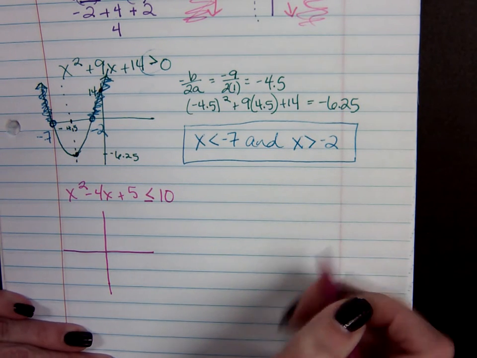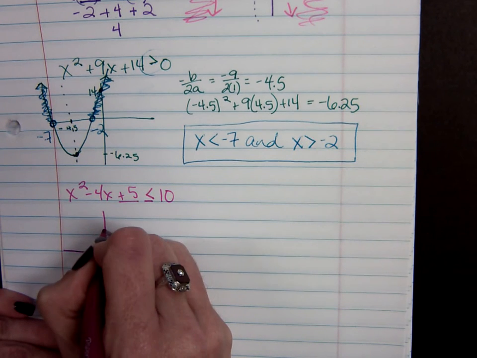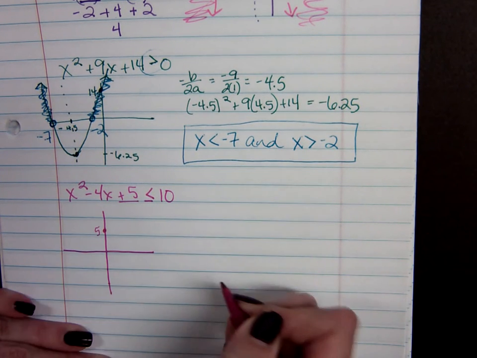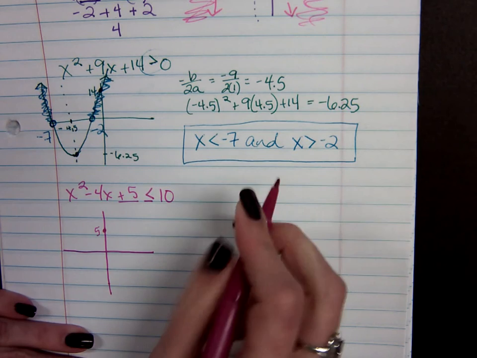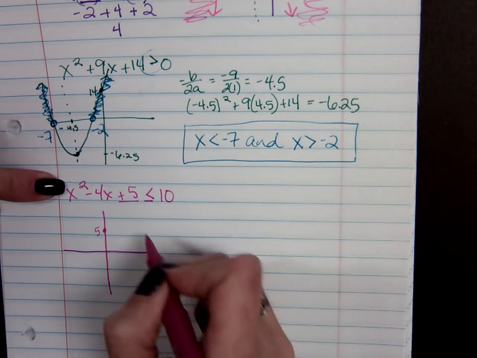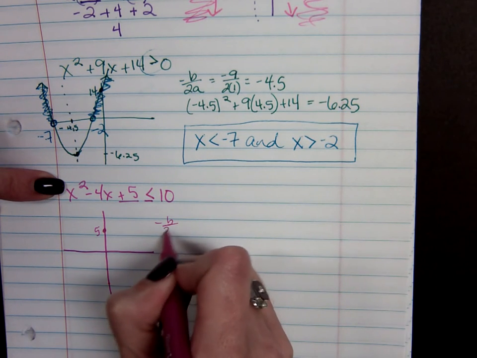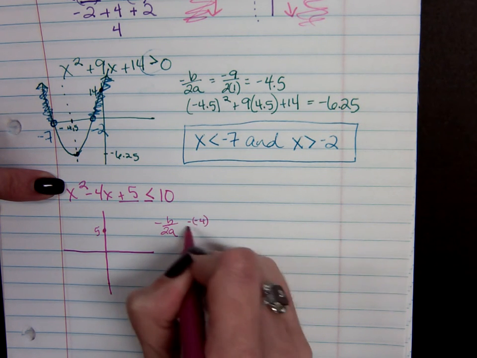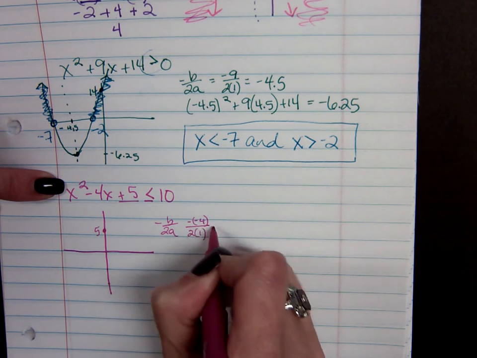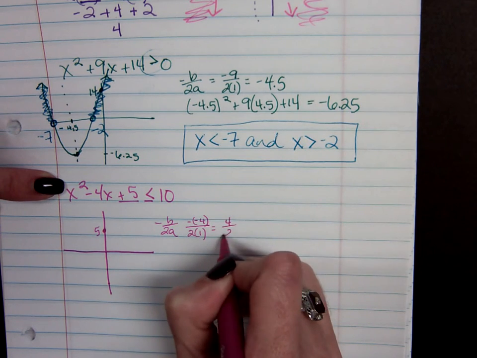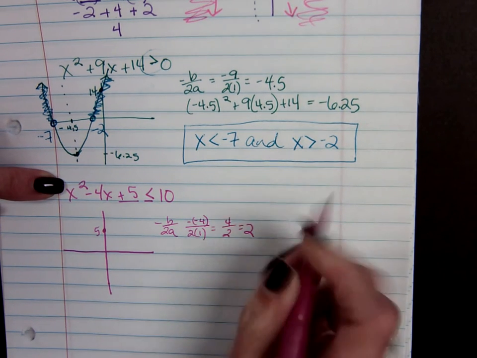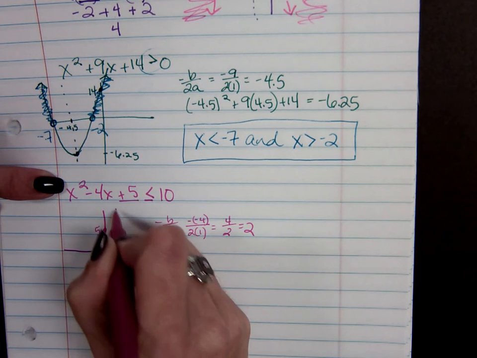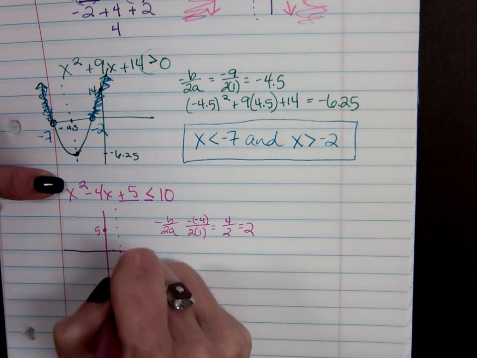Okay. I know that the y-intercept is happening at +5, so we're going to label that. If I look at this, negative b over 2a, negative 4 over 2 times 1, 4 over 2 is just 2. All right, we've got that marked.